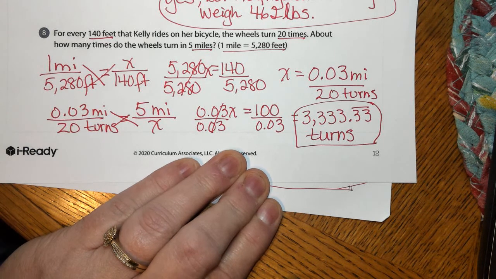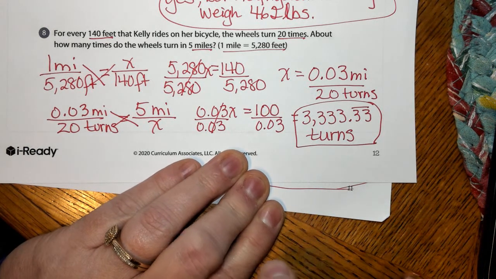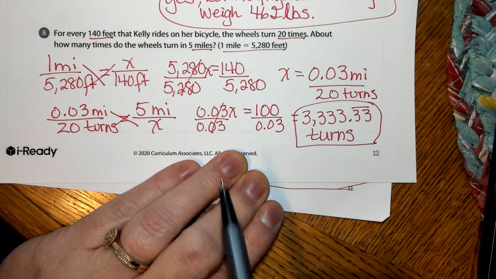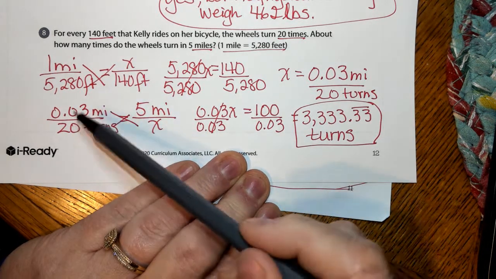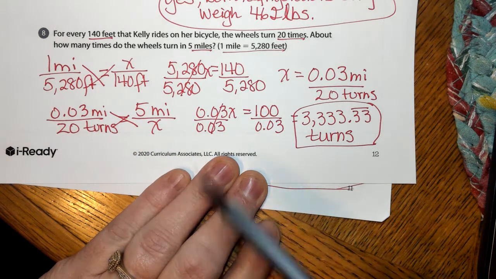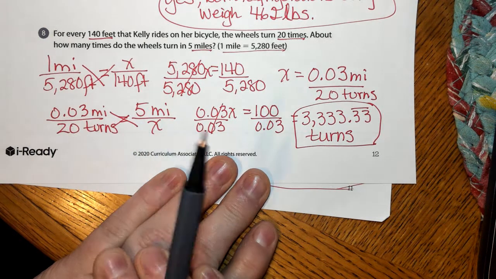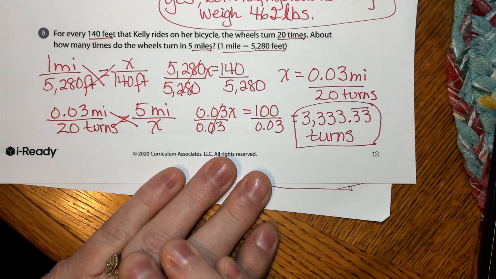So a lot of these problems are requiring 2 steps. First you find one ratio, and then you flip it around and find the next part. So this one again was a 2-parter, just like several of the others that we've had. Kind of a tough lesson.